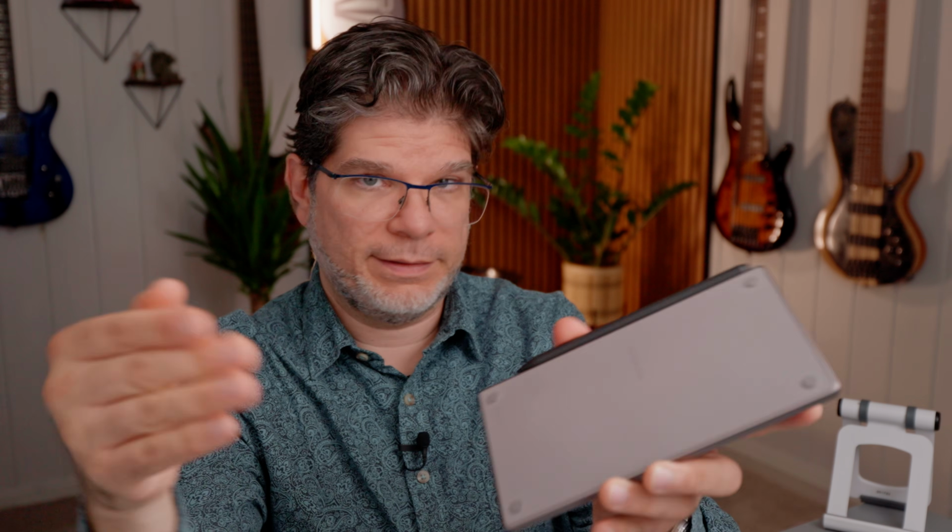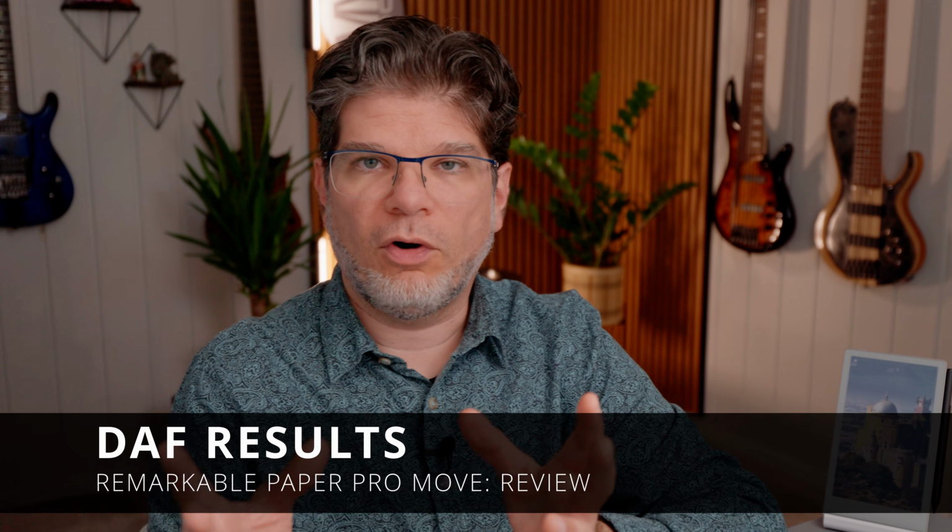But most importantly, it's the repairability of the device and future proofing. As a concept, the Remarkable Paper Pro Move is now serviceable by a technician. It can be opened from the screen and from the back side as well, which means refurbishing of these devices is going to be cheaper. And in the long run, that is a good thing to have for devices like this. So that's a general overview of the device itself.